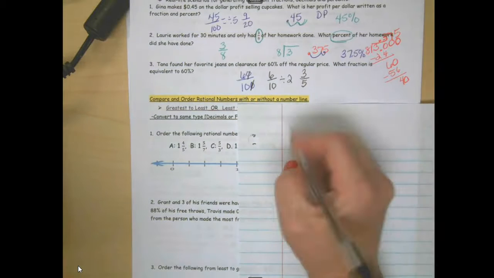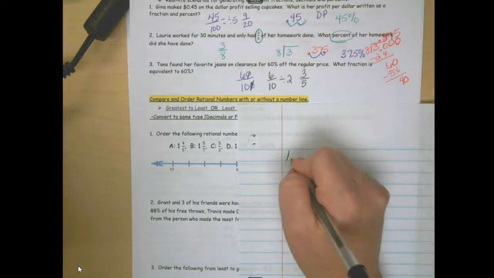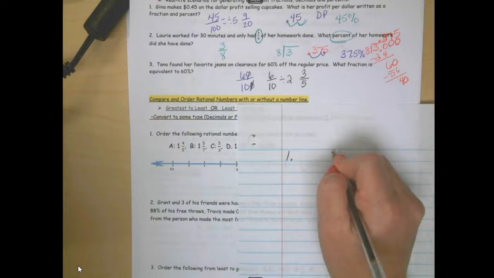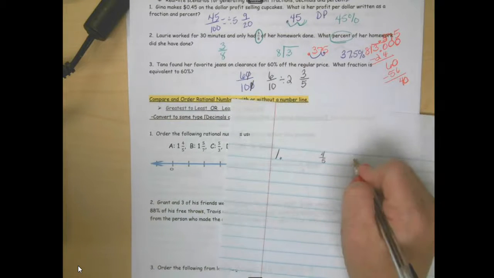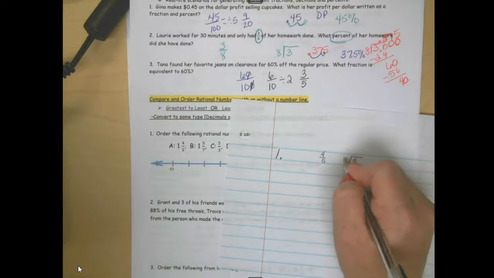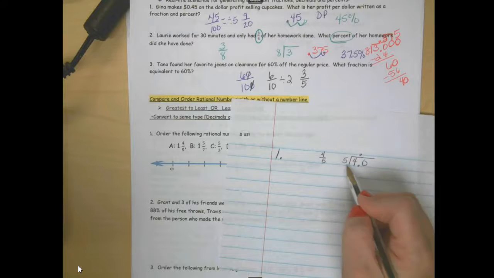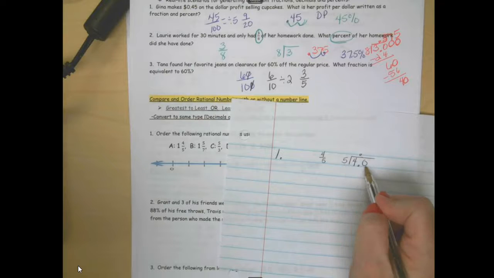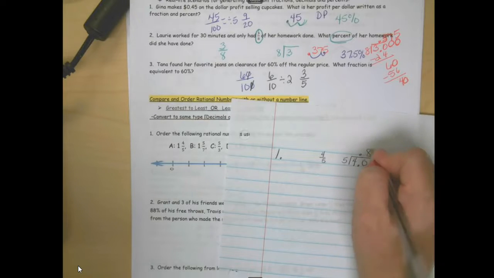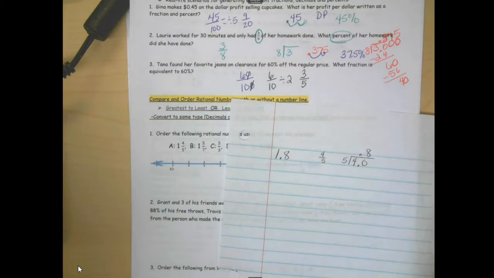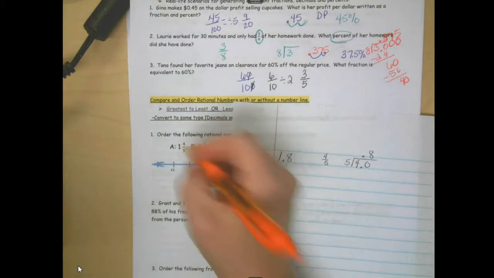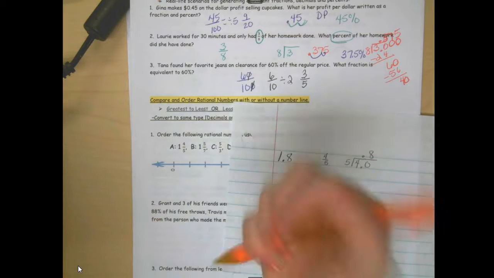1 4/5. I know it's 1 decimal. 4/5, 4 divided by 5. The top number goes in the box. Bring my decimal up. 5 will go into 40 8 times. So this is 1 and 8/10.